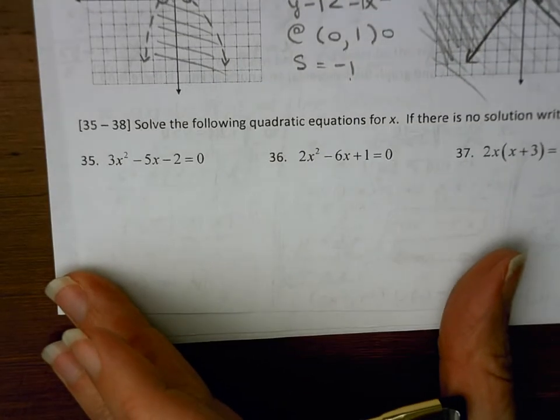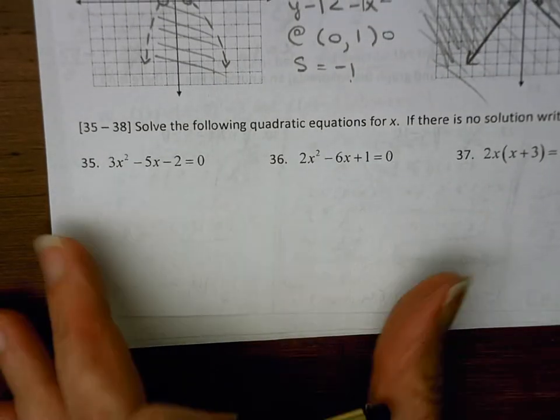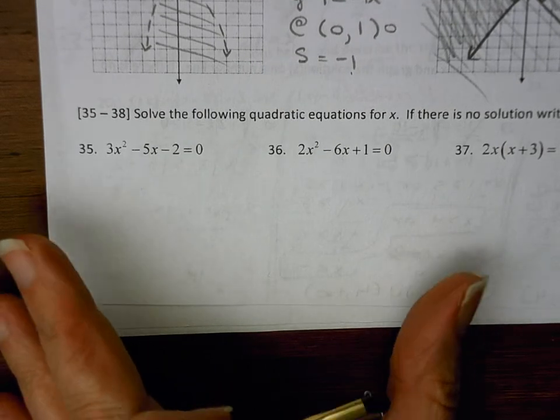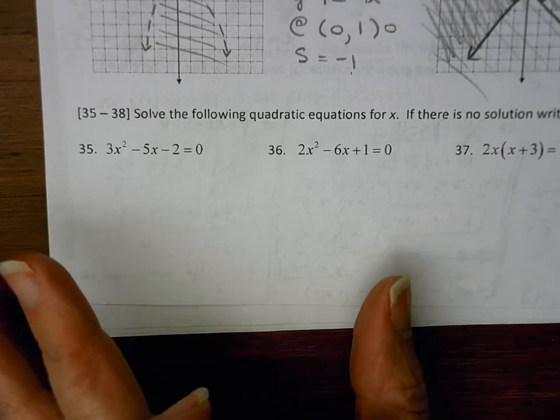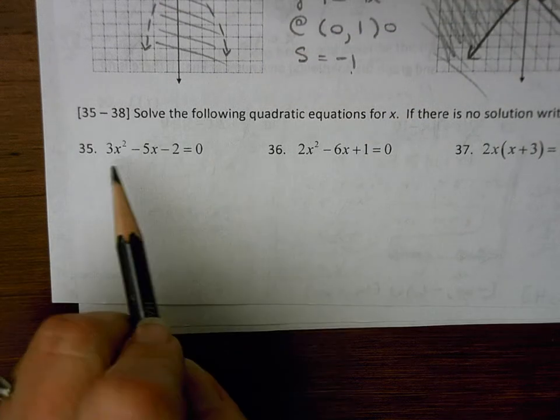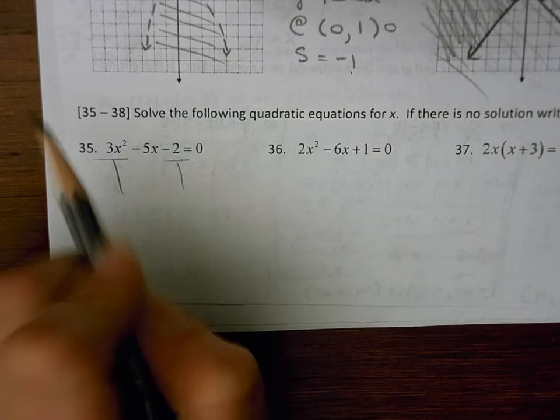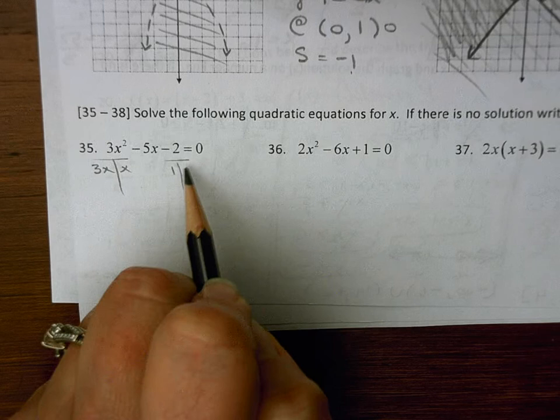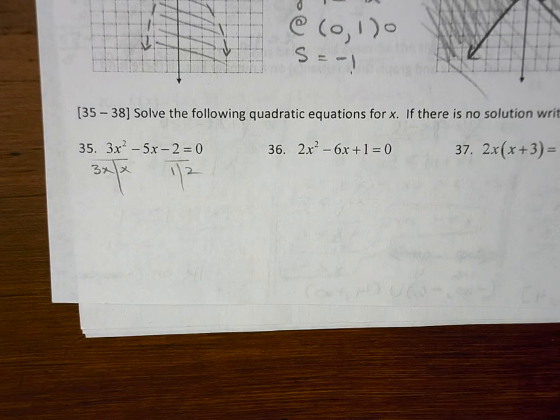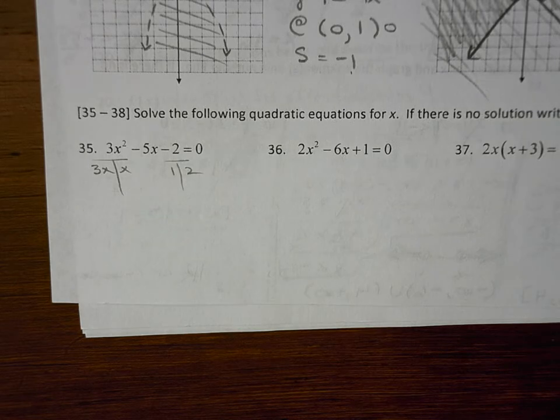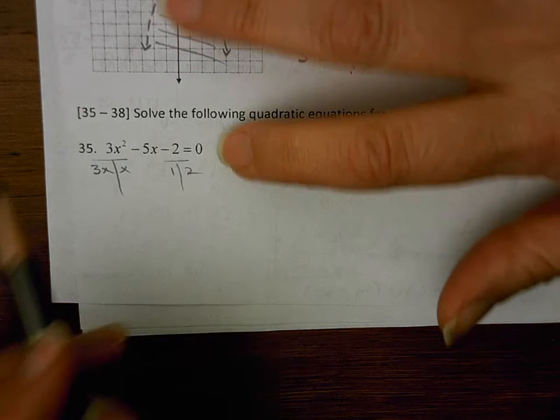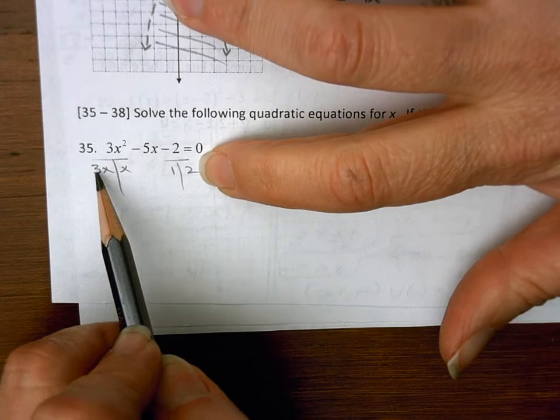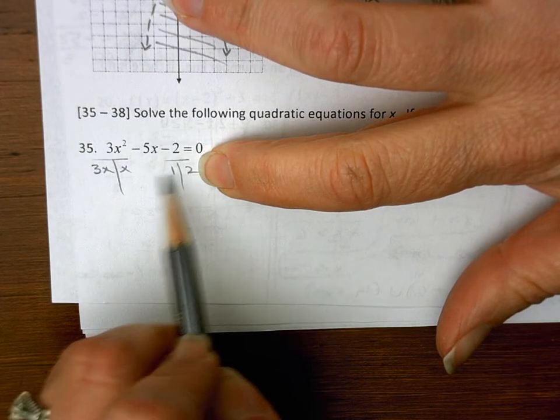Okay. And then let's go ahead and take a look at question number 35. So for question number 35, it says to solve the following quadratic equation. So the first thing I want to do is try to factor this. So I'm going to go ahead and list my factors for both of these, and see if it's possible to come up with two factors that will work for this equation. Okay, and so when I look at this, I know that I can multiply 3 times 2 for 6 and 1 times x for 1x.